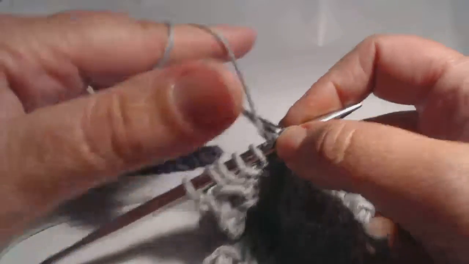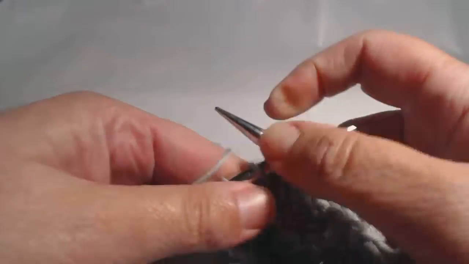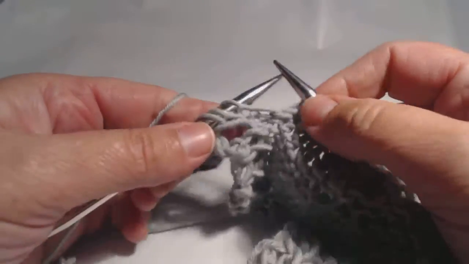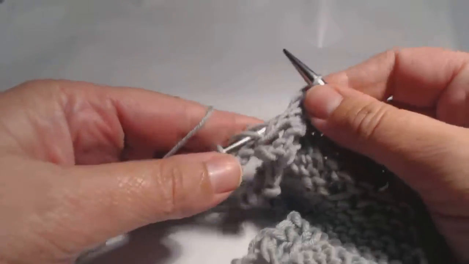The knitter will continue to decrease their stitches until they get to the opposite end of the shawl and end with the same number of stitches that they started the project with.